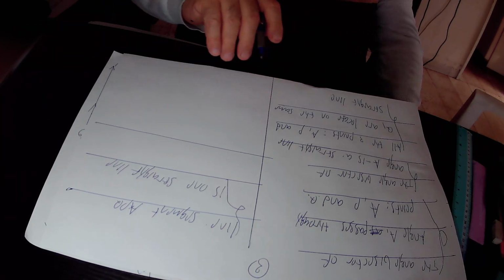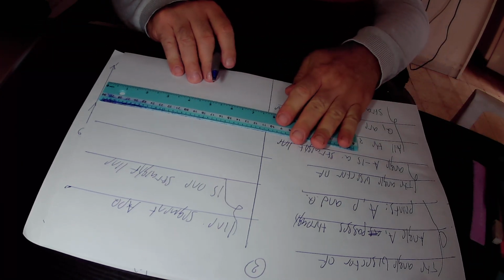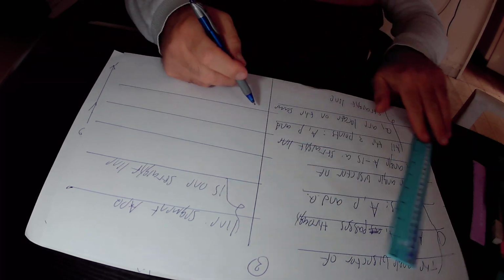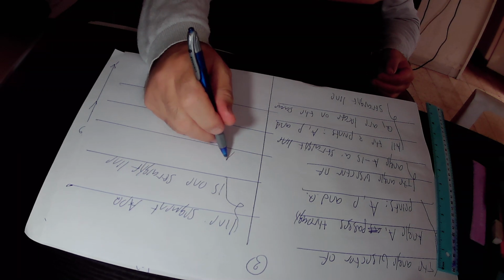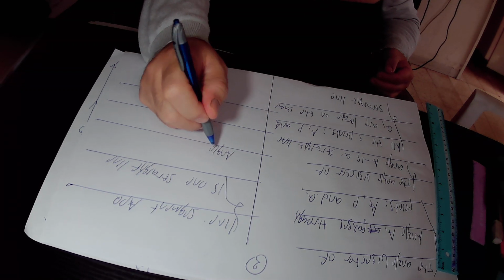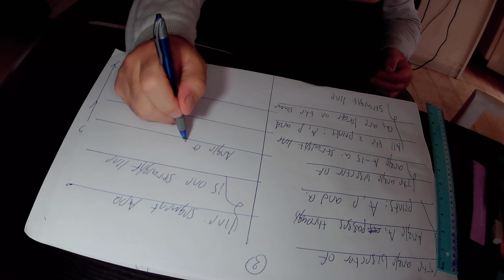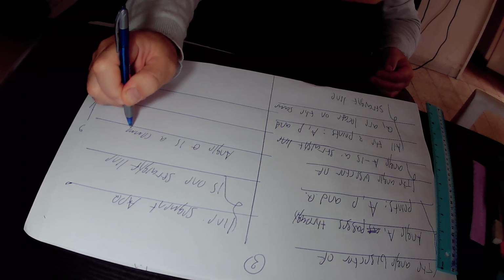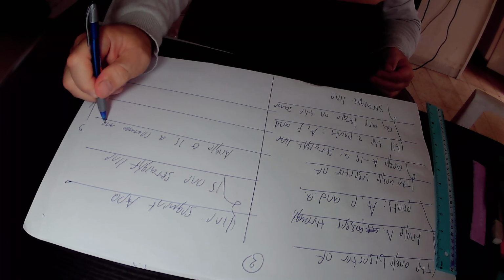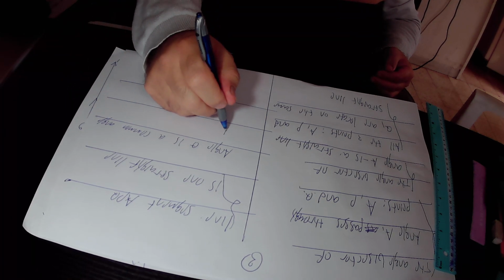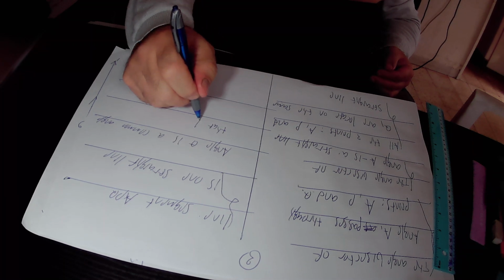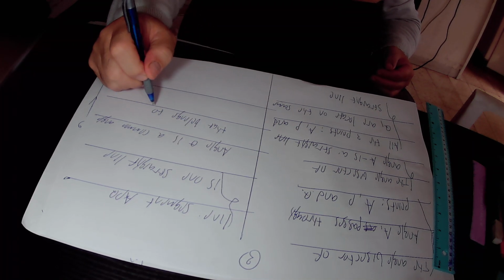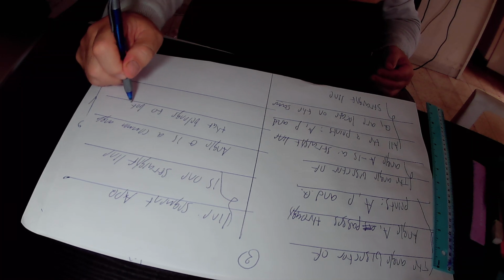So I write it down. In conclusion, angle theta is a common angle that belongs to both triangles.